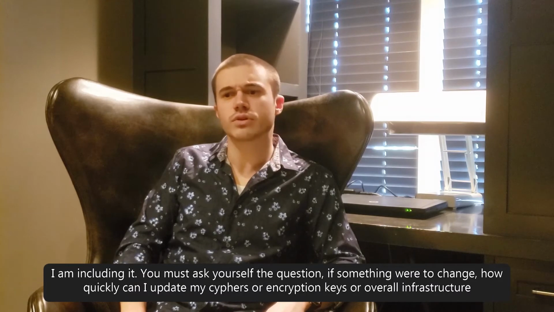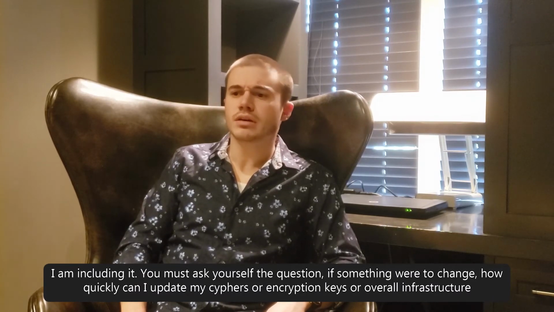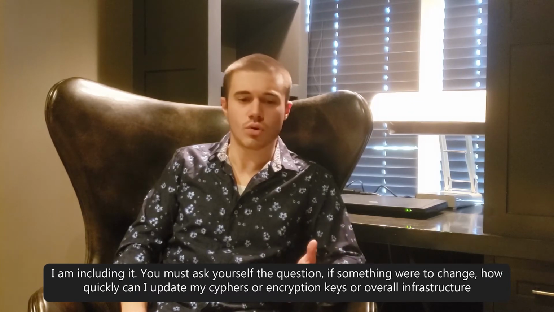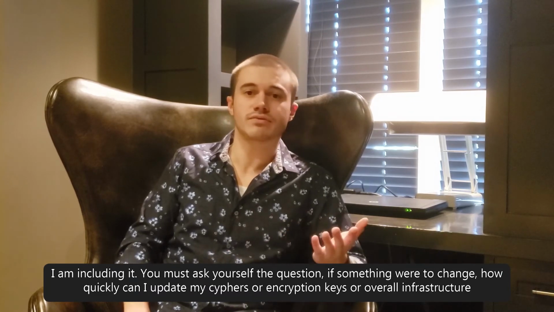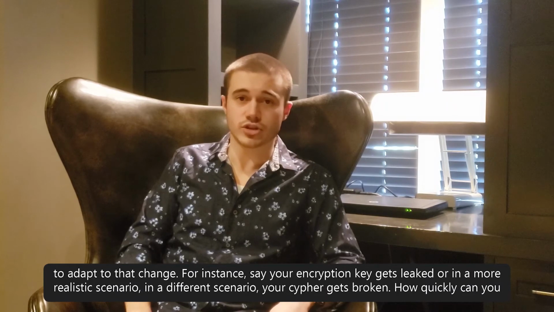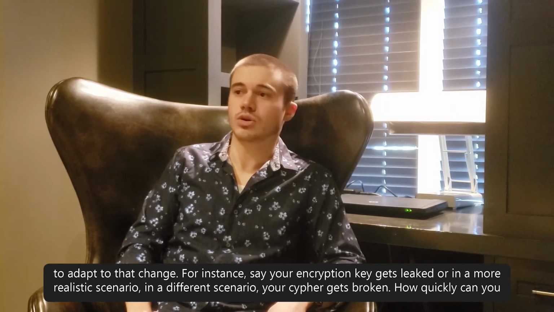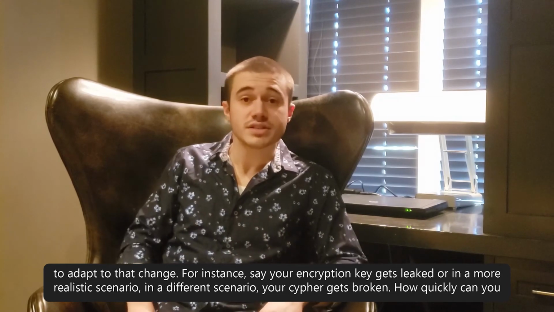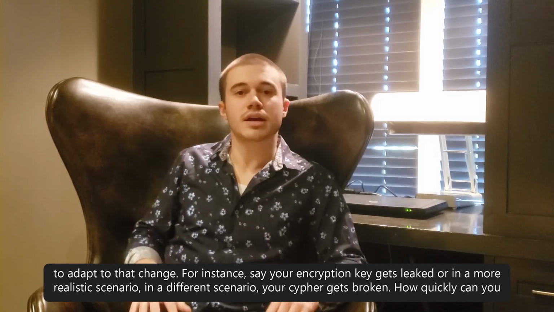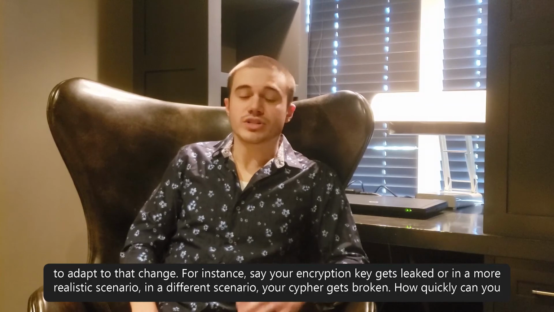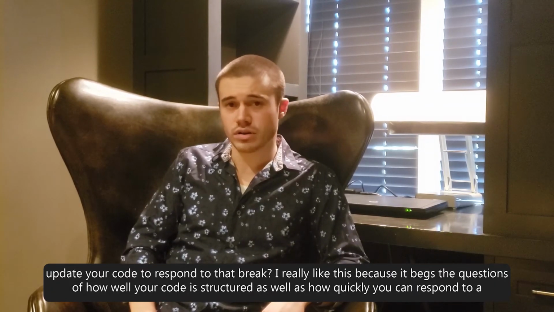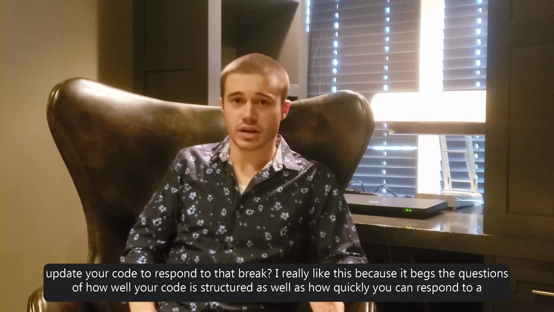It was to ask yourself the question, if something were to change, how quickly can I update my ciphers or encryption keys or overall infrastructure to adapt to that change? For instance, let's say your encryption key gets leaked, or in a more realistic scenario, in a different scenario, your cipher gets broken. How quickly can you update your code to respond to that break?